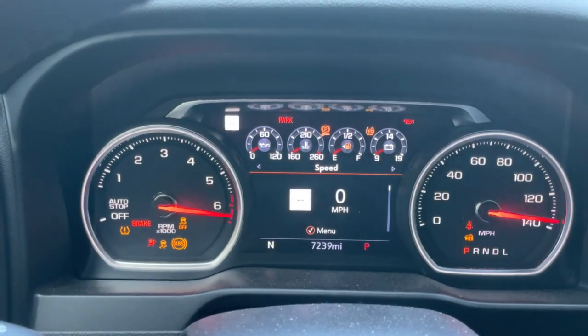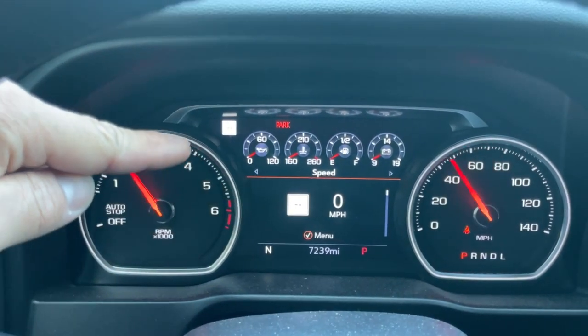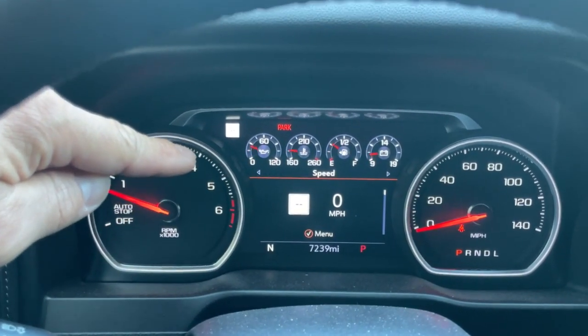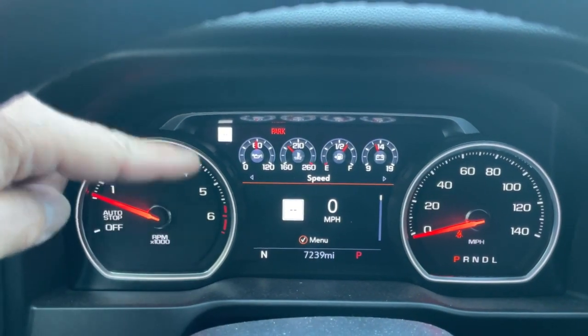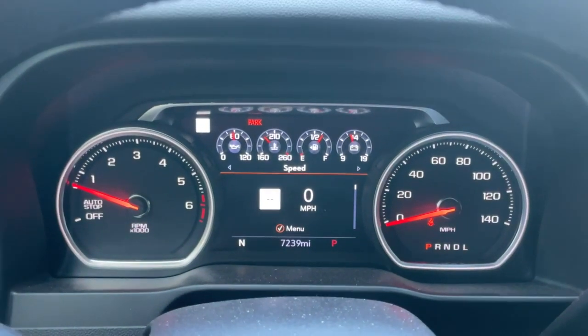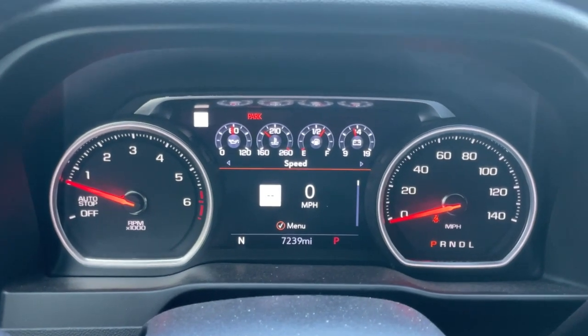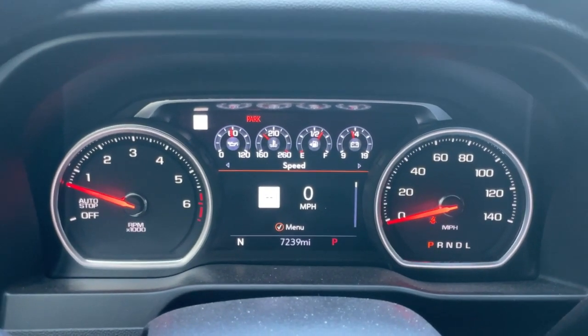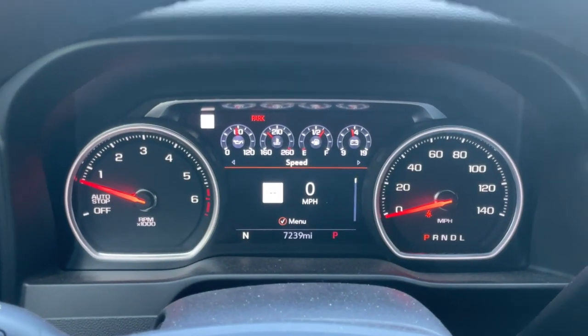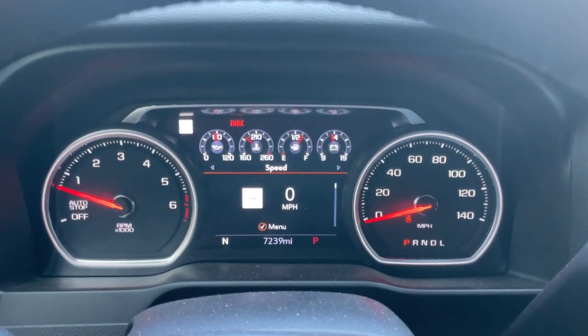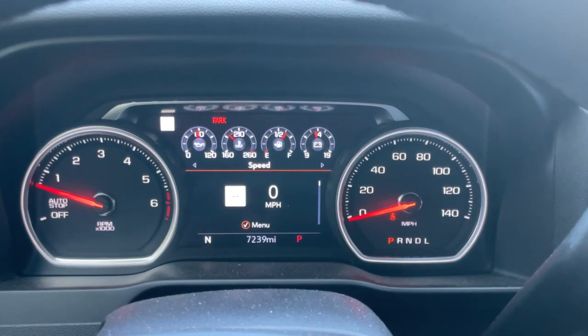In doing so, I had the navigation items enabled on this cluster, but because navigation is not enabled in the truck, we have blank speed warning icons on this cluster. So with the factory navigation enabled, I'm going to go ahead and show you that these items will work on the cluster. So we'll go ahead and get the battery disconnected, and let's get to removing the radio module.